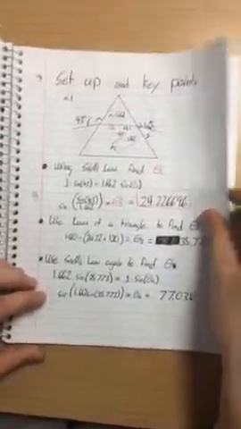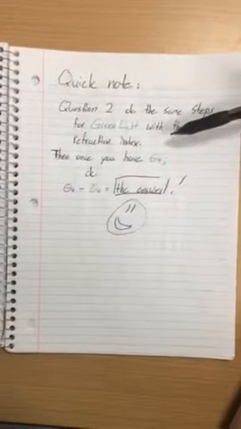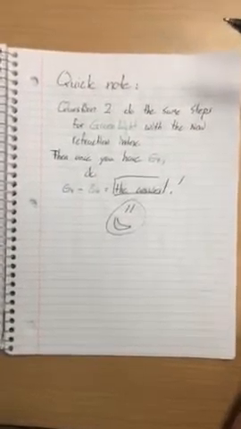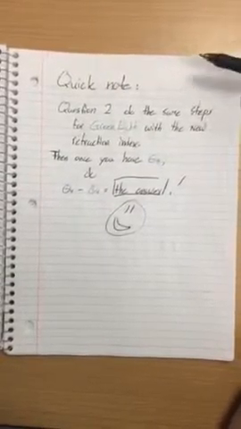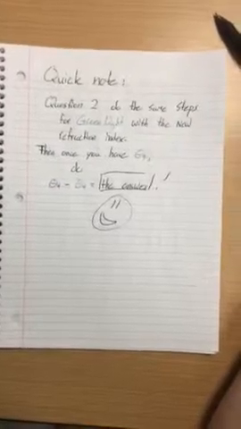Additional information for question 2 is, again, you're going to be doing the same thing, but for green light, which has a little bit different theta and index of refraction. So once you do the same steps that we did for question 1, you're going to do it for question 2. You just subtract your new theta 4 from the theta 4 that you had before, and you'll have the answer.